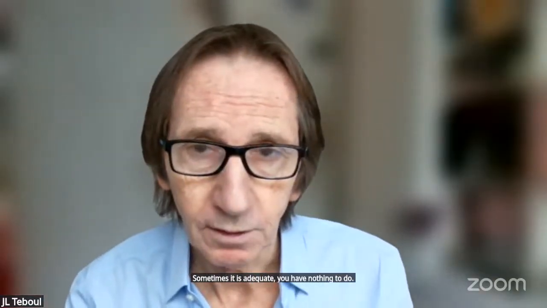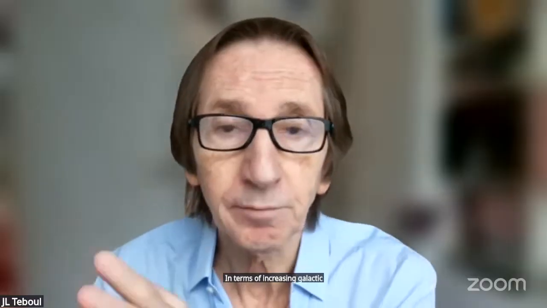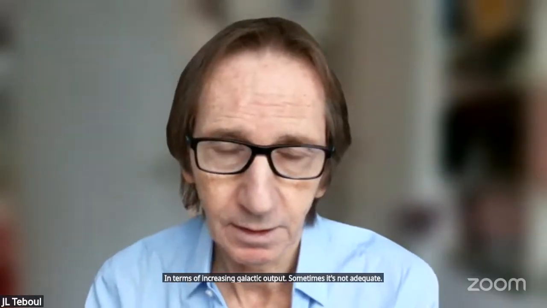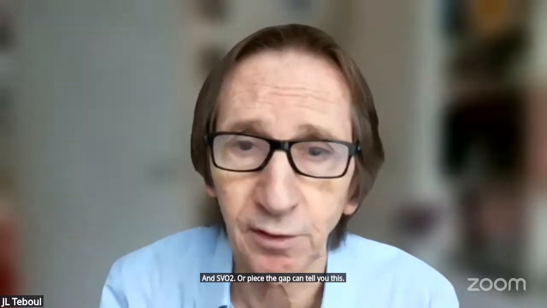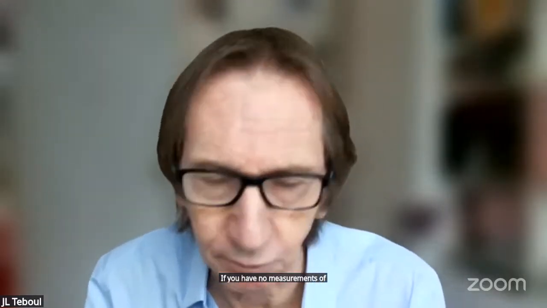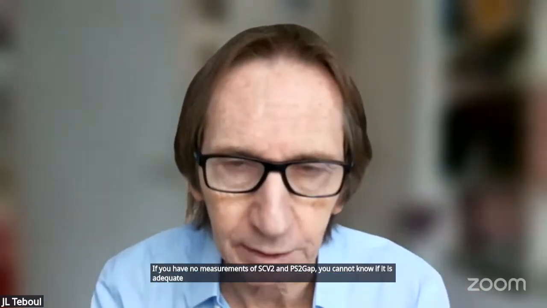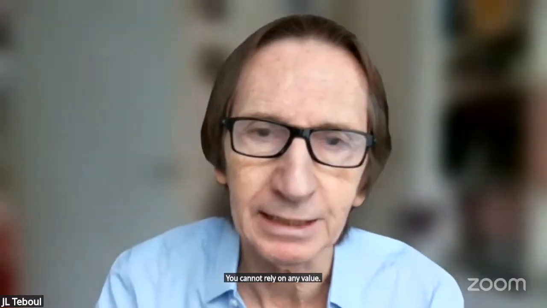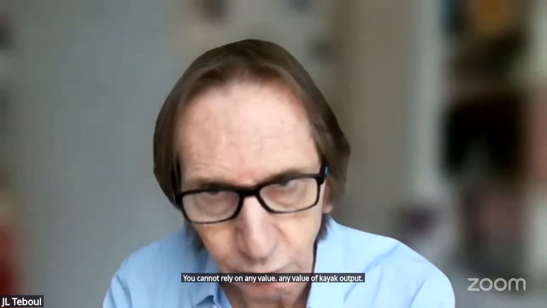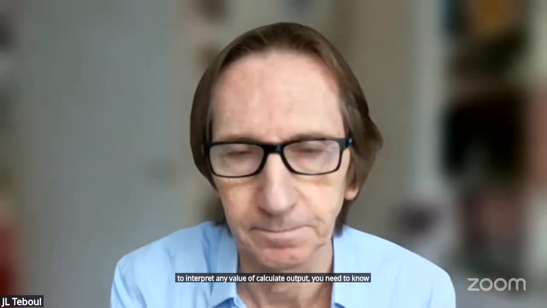Sometimes it is adequate, and you have nothing to do in terms of increasing cardiac output. Sometimes it's not adequate, and SVO2 or PCO2 gap can tell you this. If you have no measurements of SCVO2 and PCO2 gap, you cannot know if it is adequate or not. To interpret any value of cardiac output, you need to know if it is adequate or not.